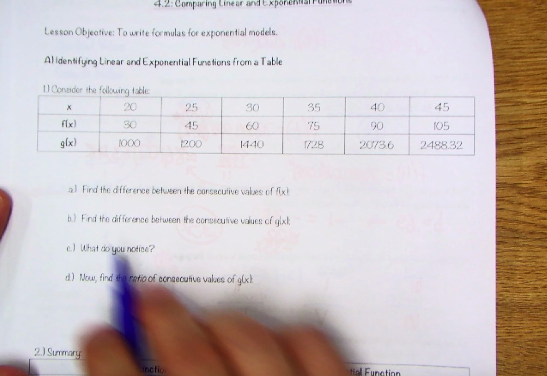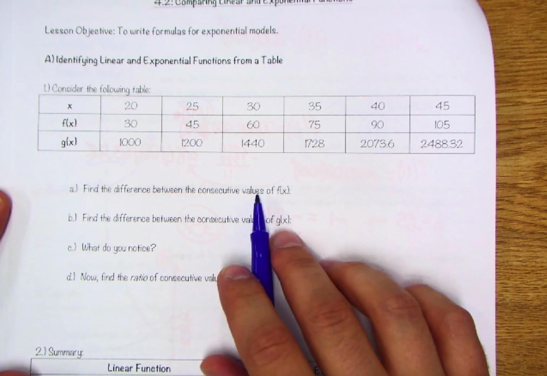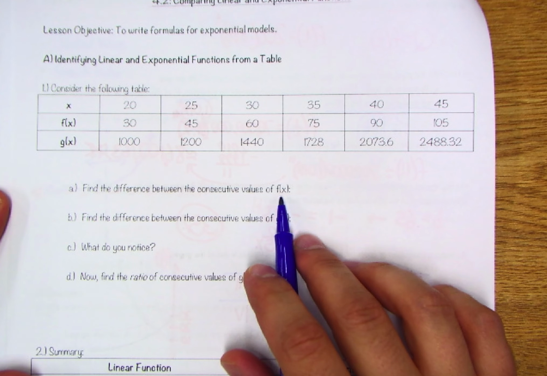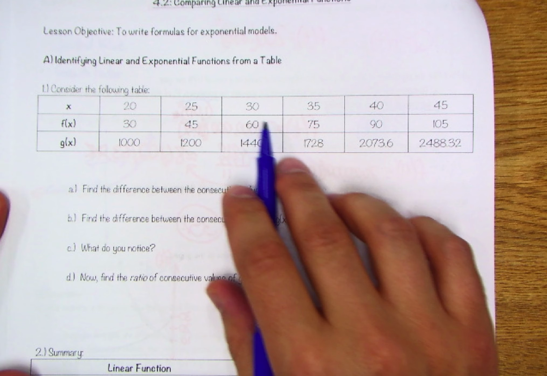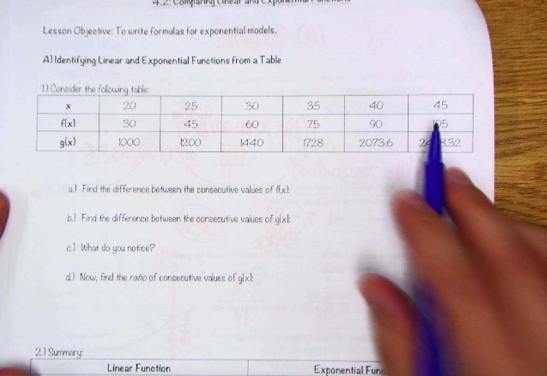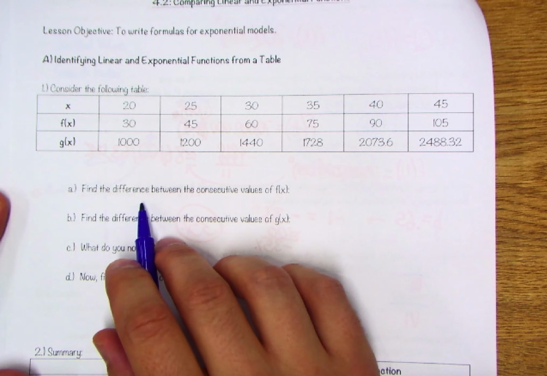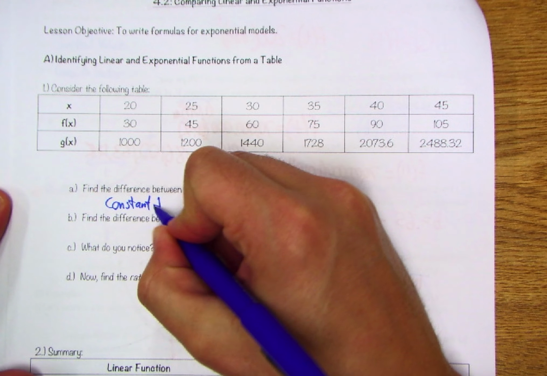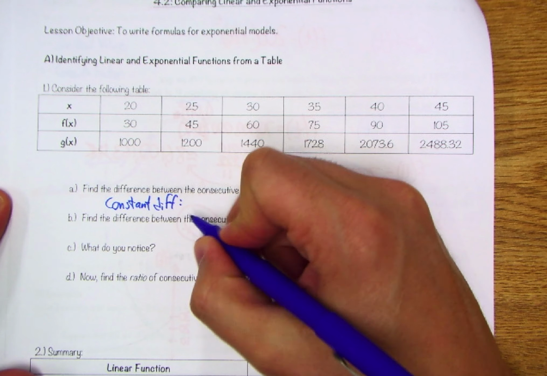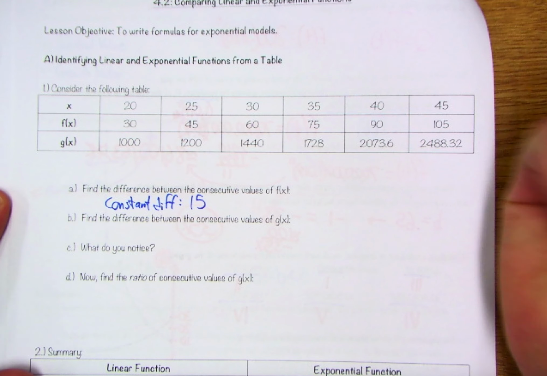First, we're going to find the difference between the consecutive values of f of x, okay? In looking those over, we go from 30 to 45, 45 to 60, to 75, to 90, to 105. Obviously, that difference is constant, okay? So there is a constant difference, and it appears to be a positive 15, right?